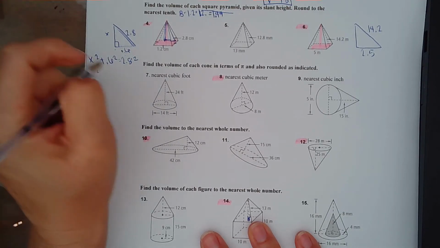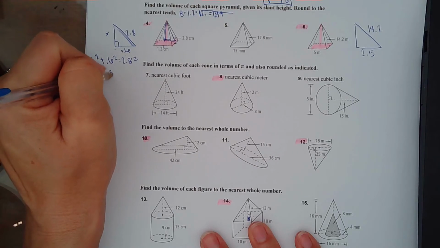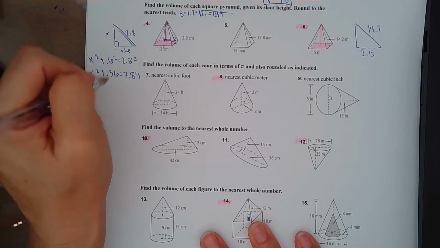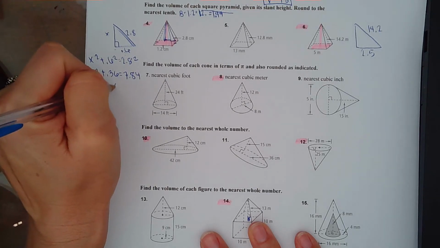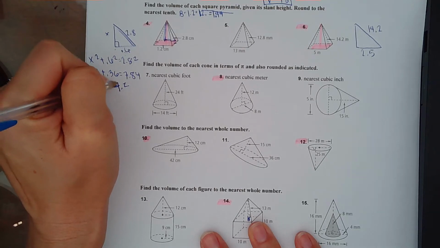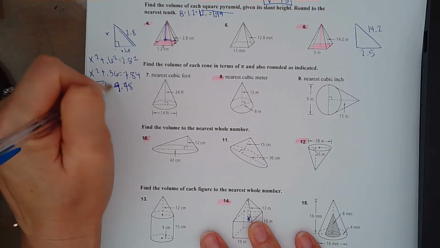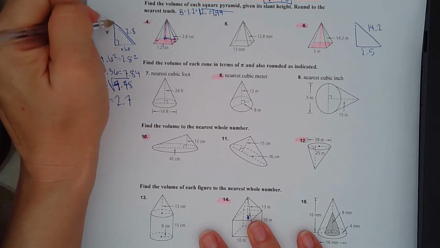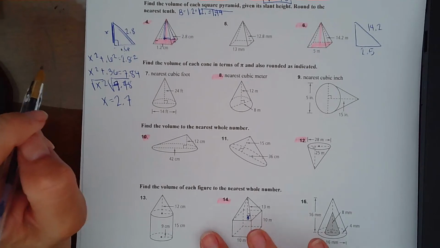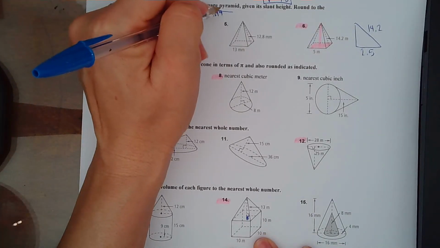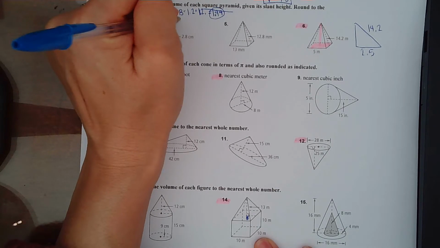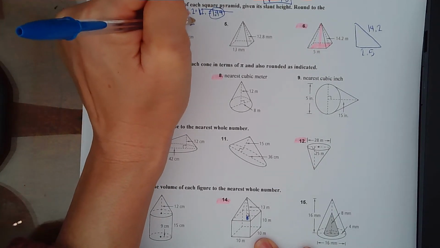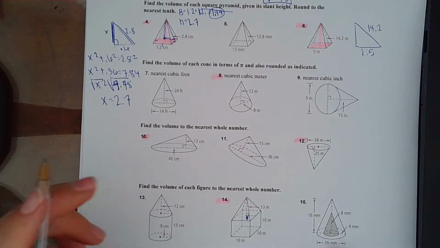All right, I'll go ahead and do the math, and I'll get x squared plus 0.36 equals 7.84. I'll subtract, and I'll get x squared equals 7.48, and then I will take the square root and get x equals 2.7. So now I actually know the height of my square pyramid. So I know that my base is equal to 1.44. I now know that my height is equal to 2.7. I'm going to multiply those two and divide by 3.